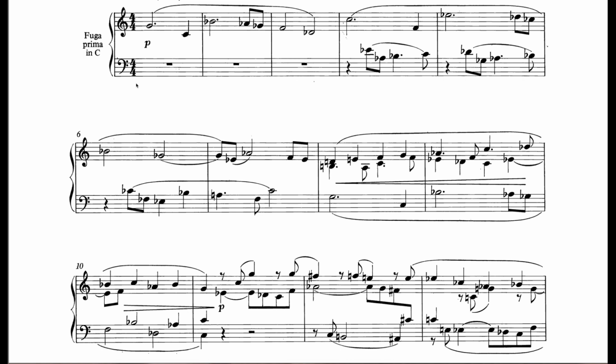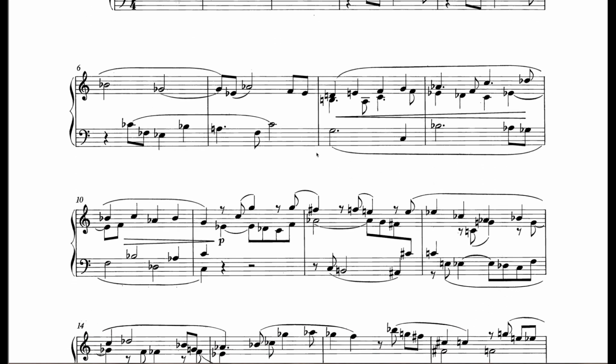A cadence that's very typical of Hindemith's music is the cadence on maybe a major chord or maybe just an open fifth chord of some kind like this in measure 11. So he's cadencing in C.